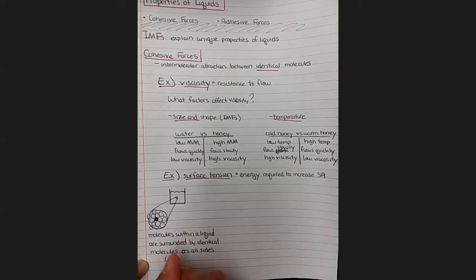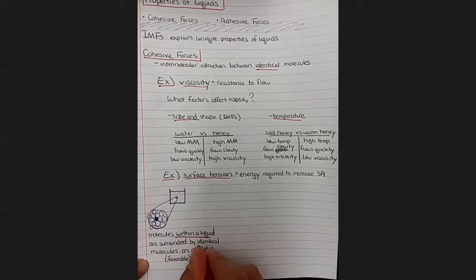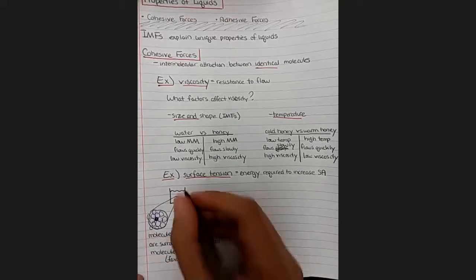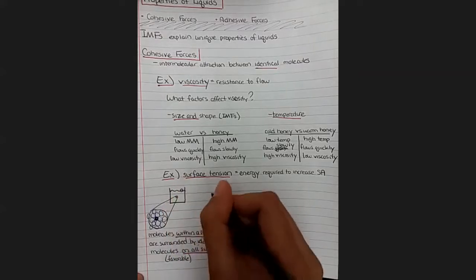So this is a favorable situation because you're in the center of the liquid, surrounded by identical molecules on all sides. Let's take our microscope and look at a different spot.